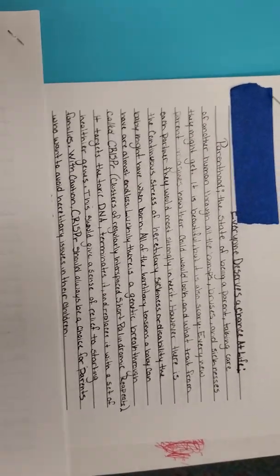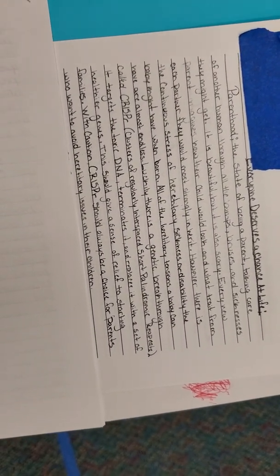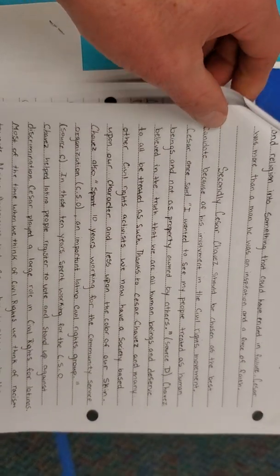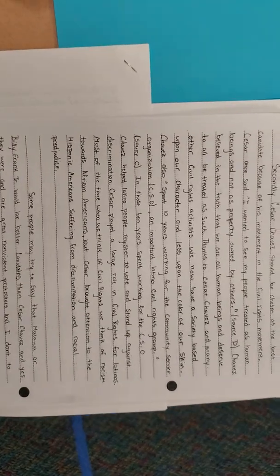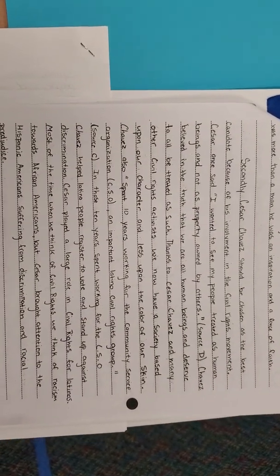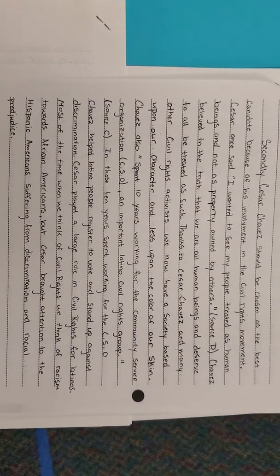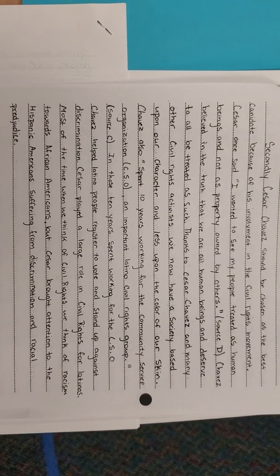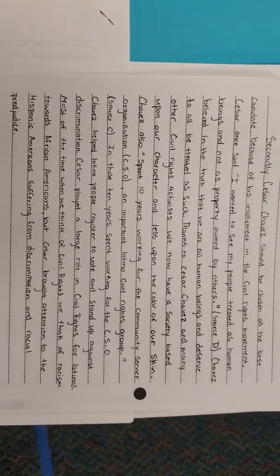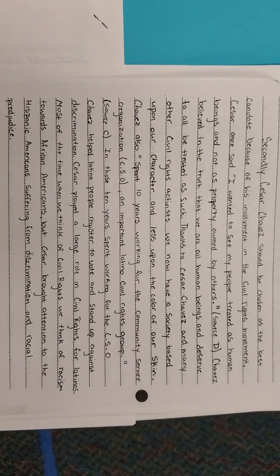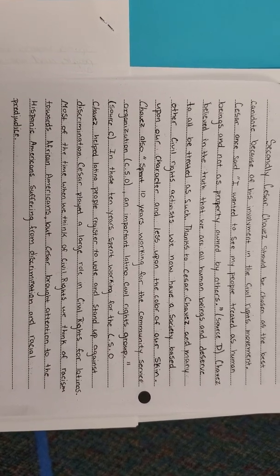The next example I want to show you is actually of an essay a few years back. This is a body paragraph. So this one they had to choose a candidate. I can't remember what for. But anyway, this was one of their body paragraphs, and you can see their transition here at the beginning, secondly. So you can break this down into topic sentence, which is the first sentence. Secondly, Cesar Chavez should be chosen as the best candidate because of his involvement in the civil rights movement. So there's their topic sentence.